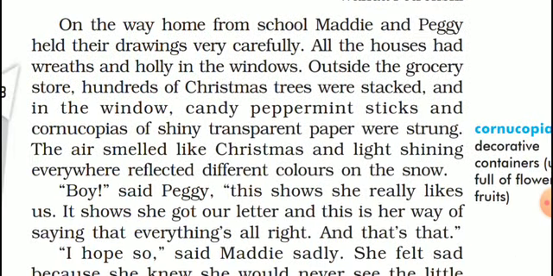On the way home from school, Maddie and Peggy held their drawings very carefully. All the houses had wreaths and holly in the window. Outside the grocery store, hundreds of Christmas trees were stacked, and in the window, candy peppermint sticks and cornucopias of shiny transparent papers were strung. The air smelled like Christmas, and lights shining everywhere reflected different colors on the snow.